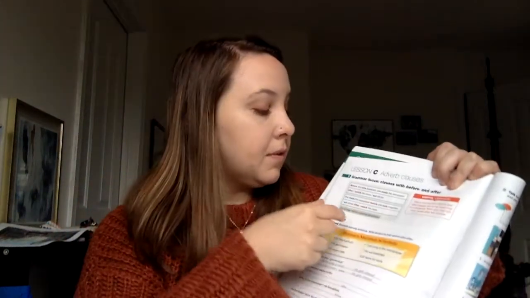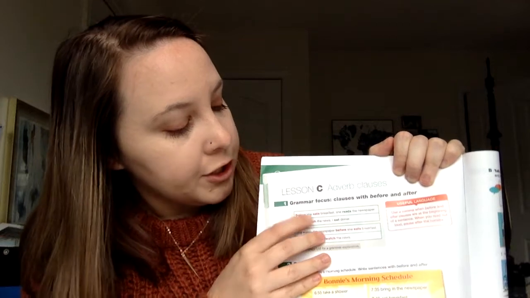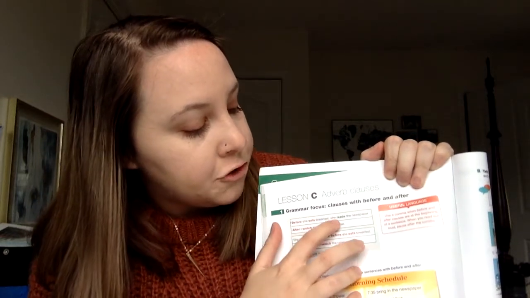So we have two events. We have she eats breakfast, and we have she reads the newspaper. So let's read this sentence again. Before she eats breakfast, she reads the newspaper. Which of these events happened first?